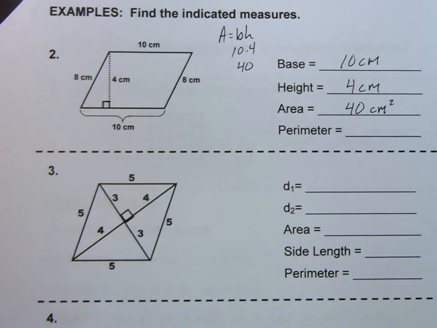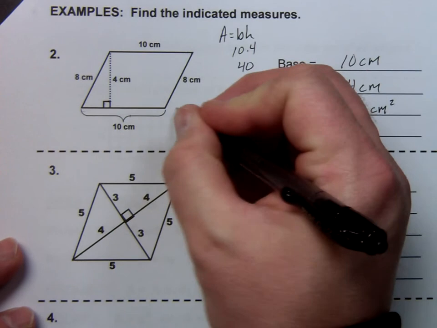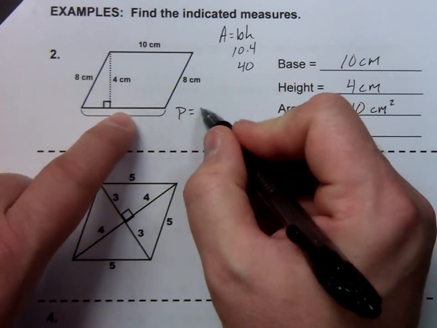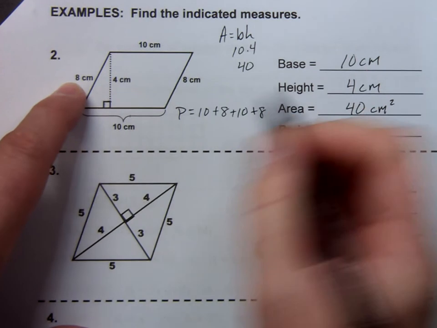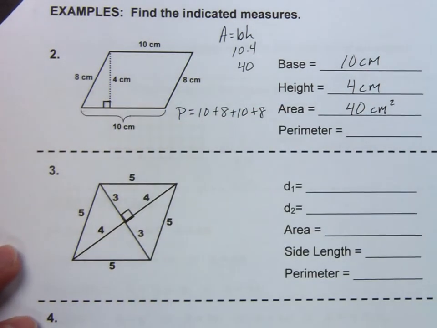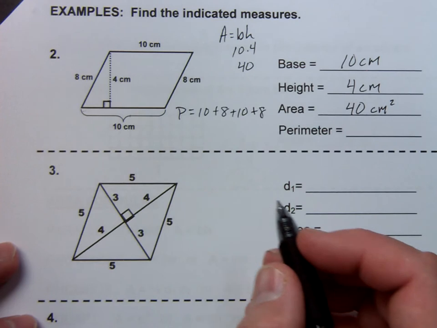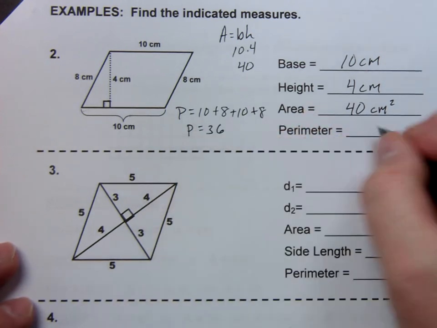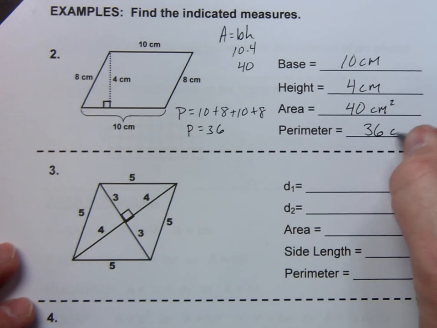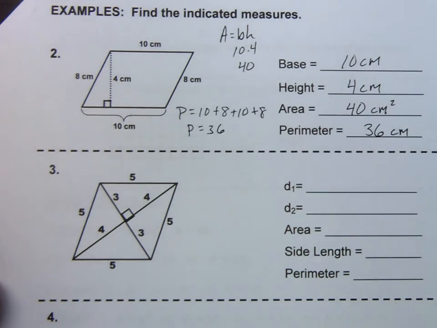And then for perimeter, we just add up all the sides, right? So the sides are 10, 8, 10, and 8. Make sure you are not adding this 4. That is not one of the sides. We do not add that for perimeter. So when we add those all up, we should get 36. And perimeter is a one-dimensional measurement, so it should just be regular centimeters.